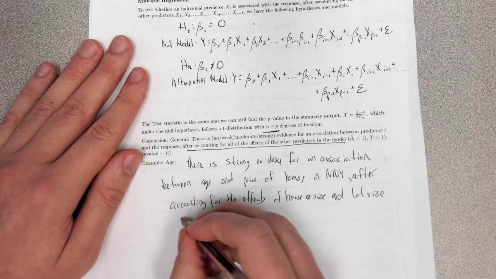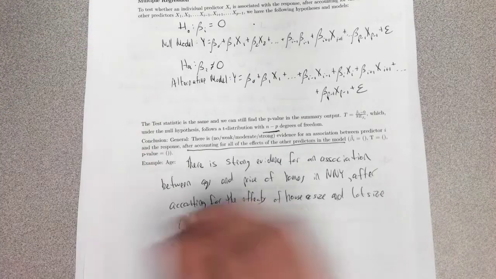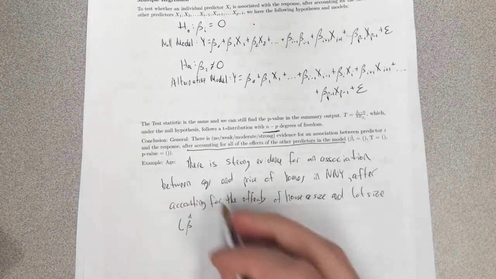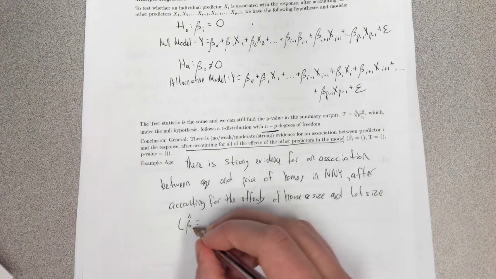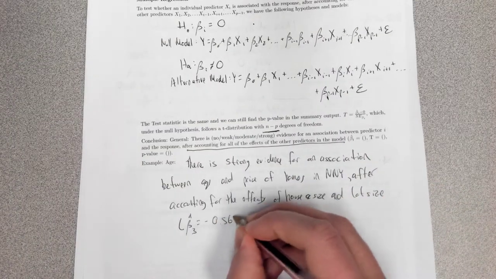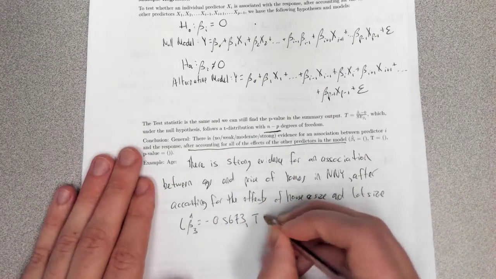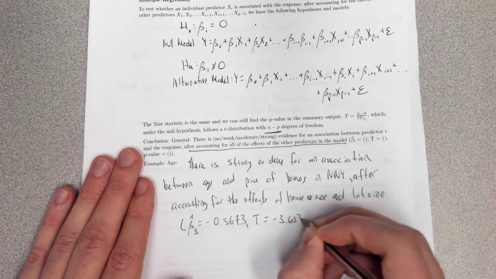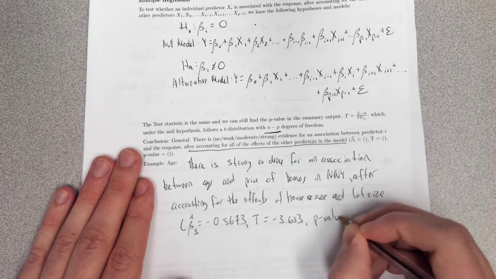And then we could give our estimate for age, which I'm pulling from this previous table, just in this row, our t also in that row, and our p-value.